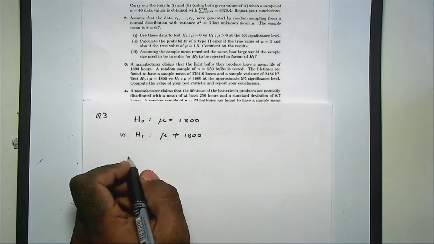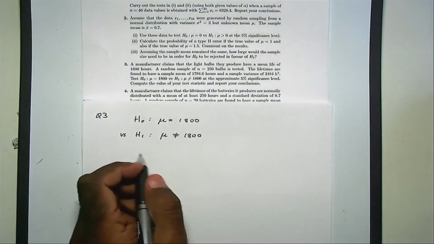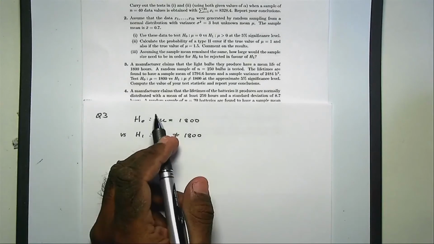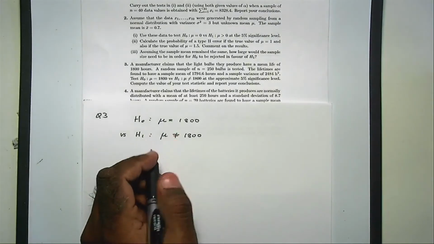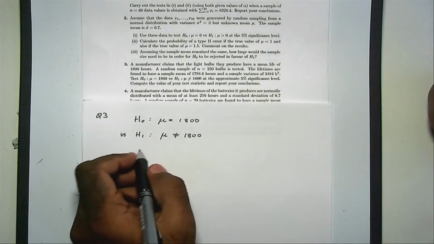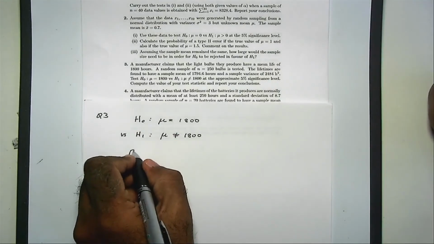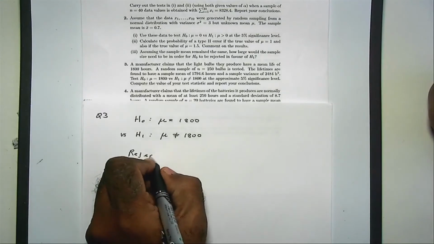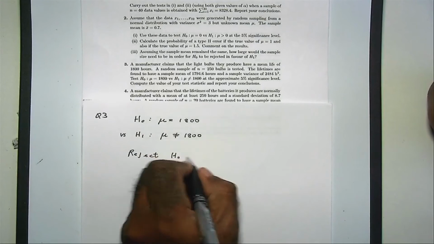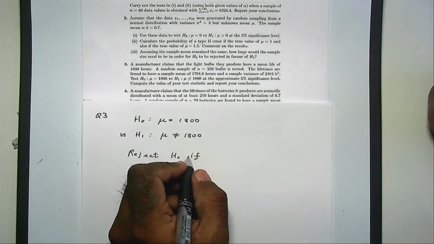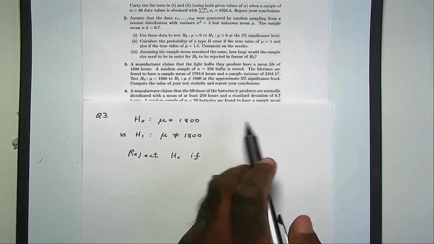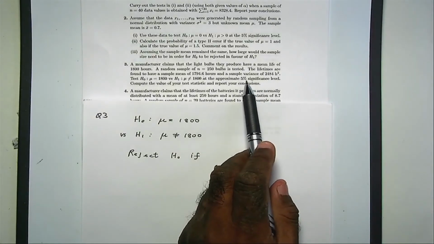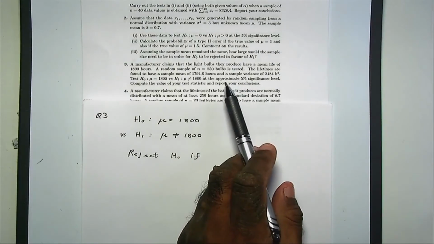Now we did a similar question earlier in question 1 of this sheet. I told you that in that case we reject H0 if... In that earlier question the population standard deviation was known.